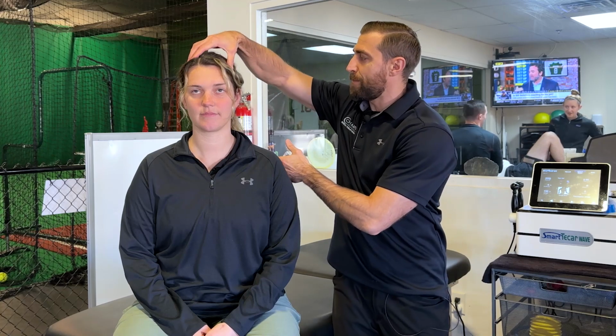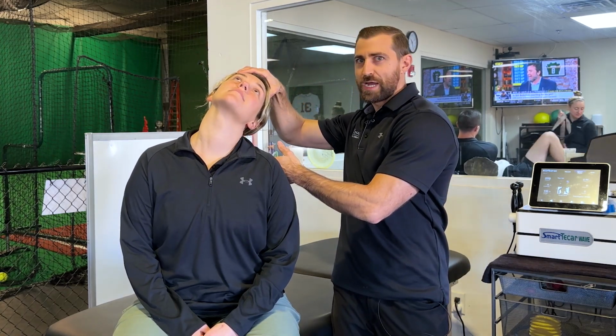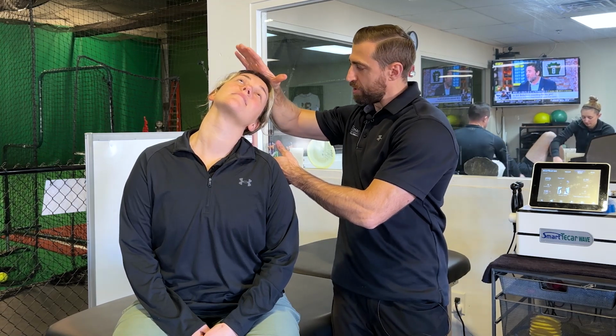Spurling's test. Now this test is described in our literature in a variety of ways. The first of which is with extension and ipsilateral flexion. So you can have your patient sit on the edge of the table, and from here, we're going to extend the neck maximally. Then we're going to laterally flex the neck towards the side of your symptoms, and then we're going to apply a bit of overpressure. Now, a positive special test would be the reproduction of the patient's familiar radicular symptoms. So things like numbness, tingling, pain that shoots down the arm. Local soreness and tightness in the neck would not be a positive special test.